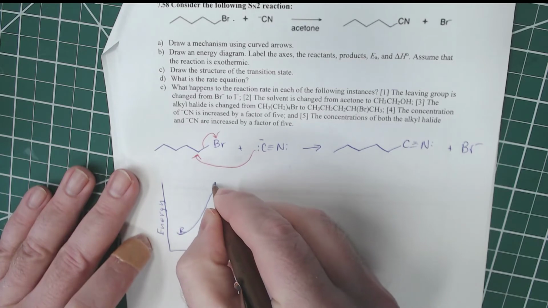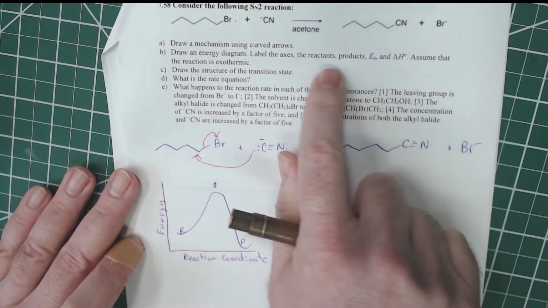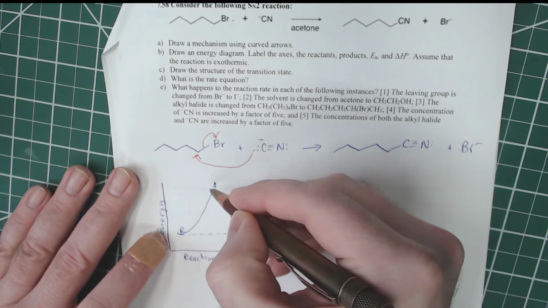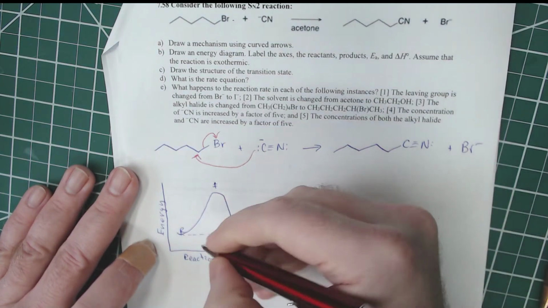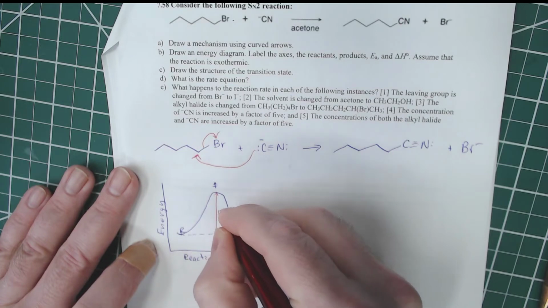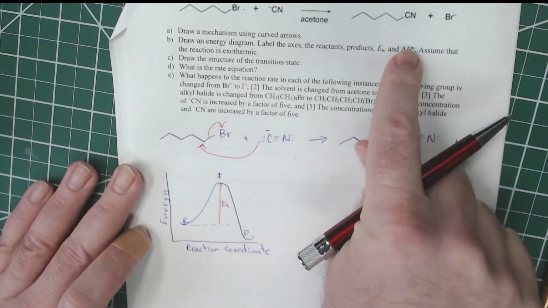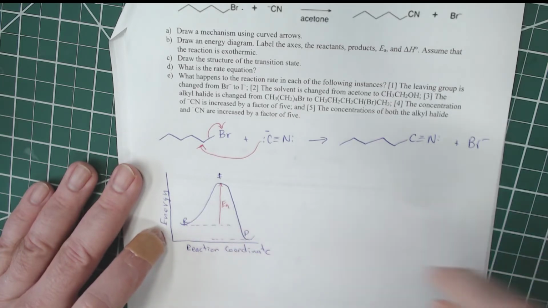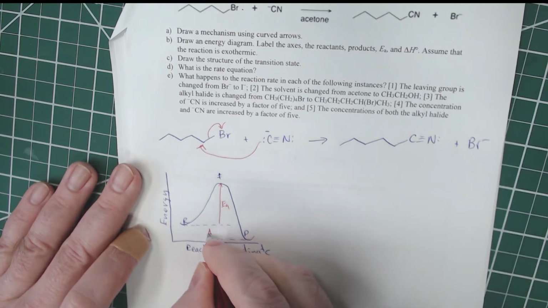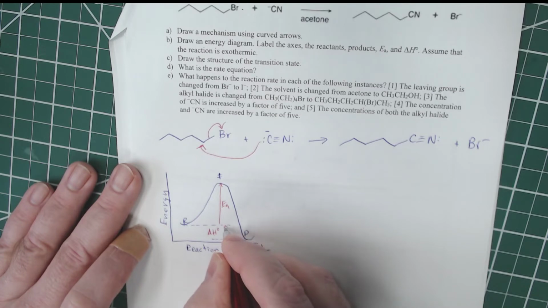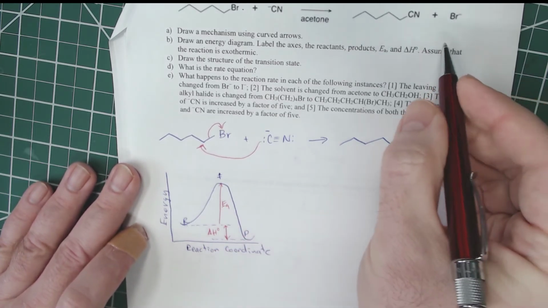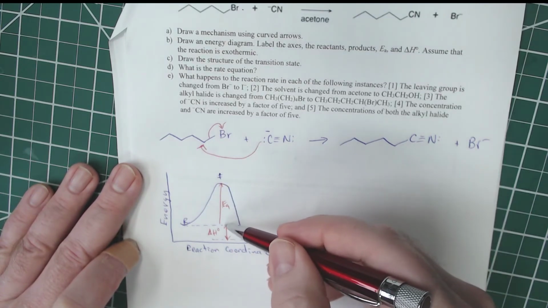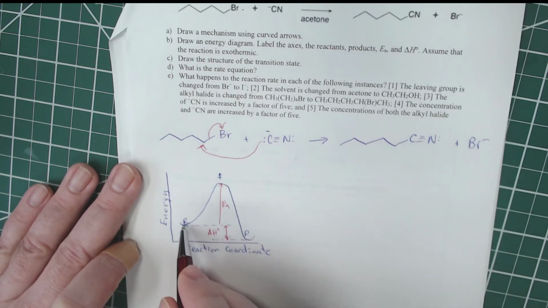And then this is our transition state, right there. So label the reactants, products. Our activation energy is going to be the difference in energy between our reactant and our transition state. So this will be our activation energy, and I'll go ahead and draw that in red. Our delta H is going to be the difference between the energies of the reactant and the product. Since it's going down, our delta H here would be negative. So there is our delta H. We've got everything: our axes, the reactant, the product, our transition state. Our activation energy is the difference between the reactant and the transition state, and the delta H is the difference between reactant and the product.